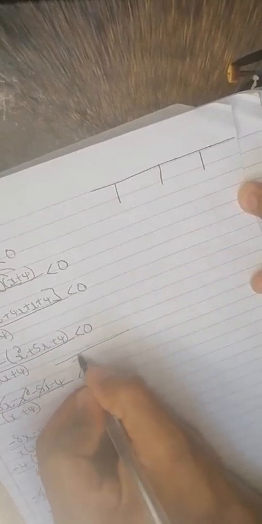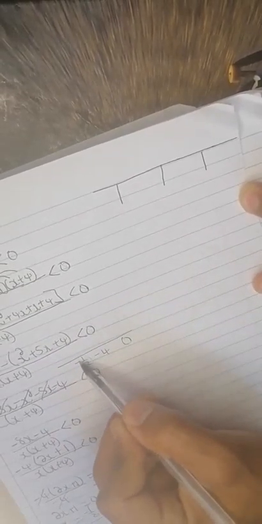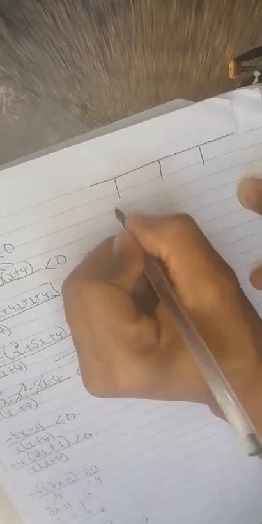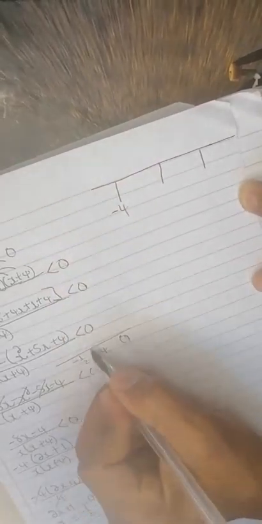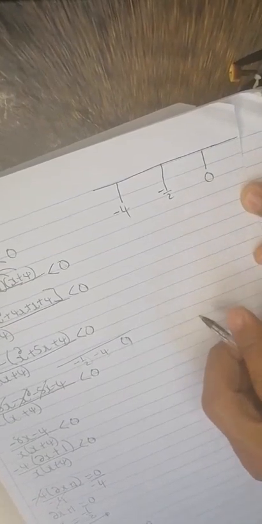Let me just draw a line for you here. We have negative 1/2, negative 4 and 0. I know that this is bigger than this, so I should start with this and now come with this, and then I have my 0. This is very important for you to understand.